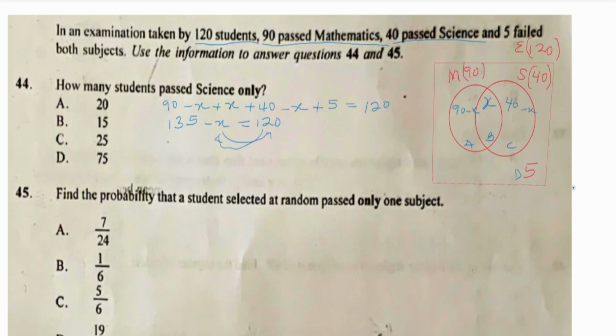That means each of them will switch sign. So we are going to have 135 minus 120 equals x. 135 minus 120 is 15. So 15 equals x. That means our x equals 15.